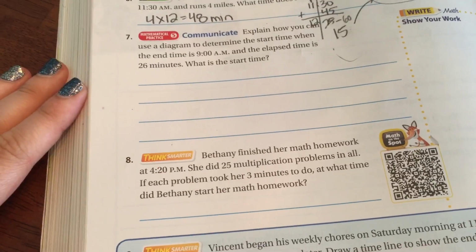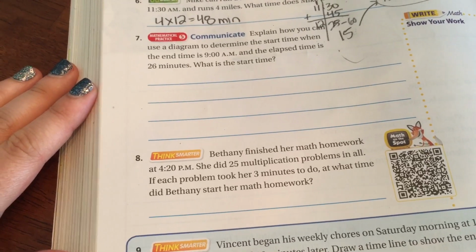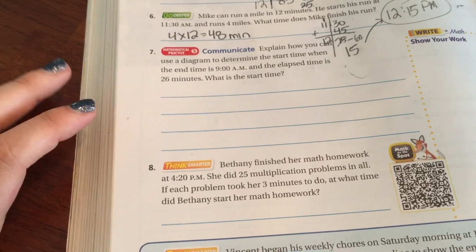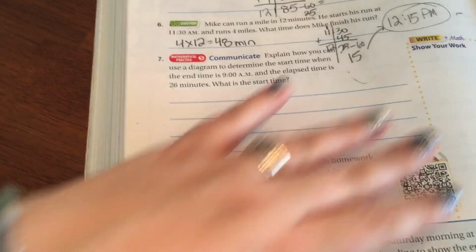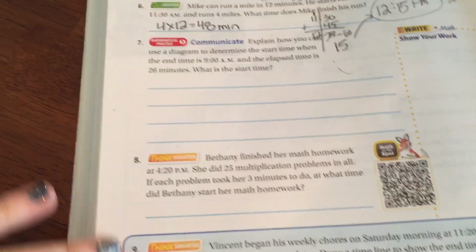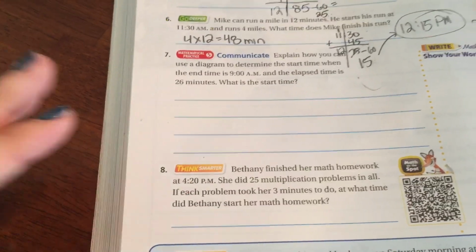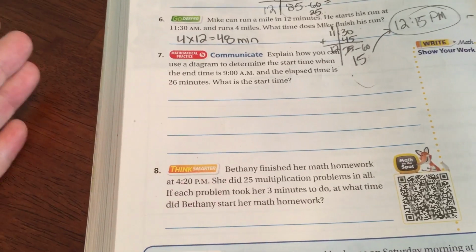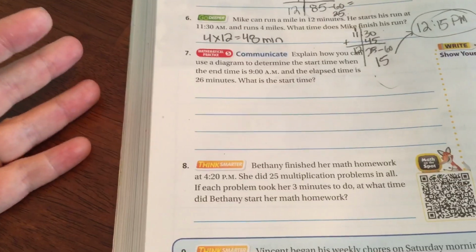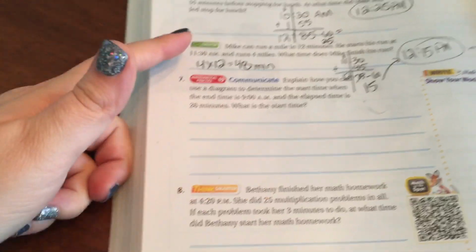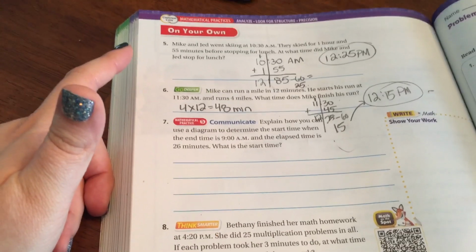Explain how you can use a diagram to determine the start time when the end time is 9 o'clock and the elapsed time is 26 minutes. So again, a diagram would show you how you can go back in time 26 minutes. Or you can just use the math way, it's fine too.